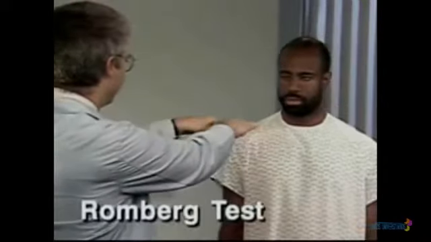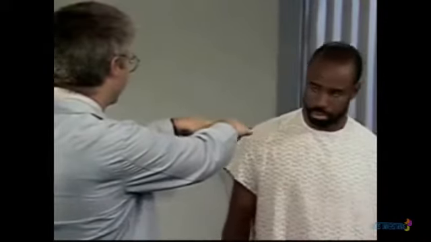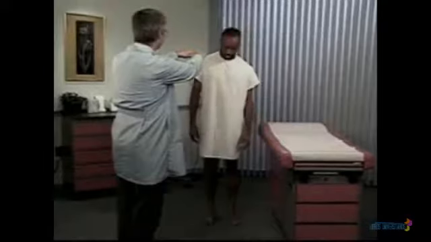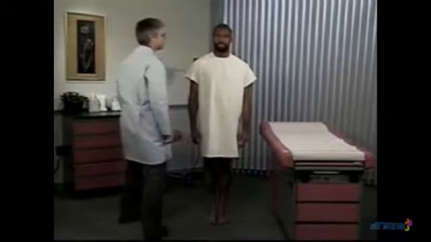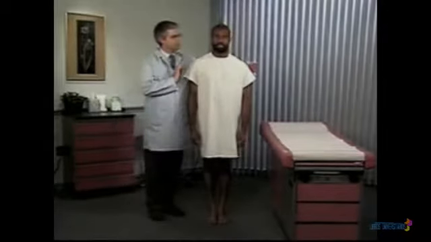Perform the Romberg test, which primarily tests position sense. To do this, ask the patient to stand with his feet together, ankle bones touching, looking straight ahead. Normally, he should be able to maintain this posture with his eyes open, indicating intact cerebellar function. Now have the patient do the same thing for 20 to 30 seconds with his eyes closed.